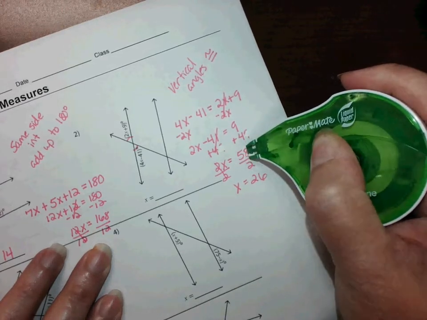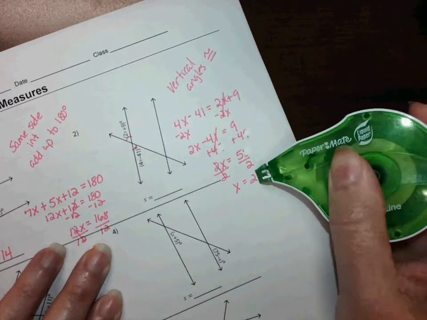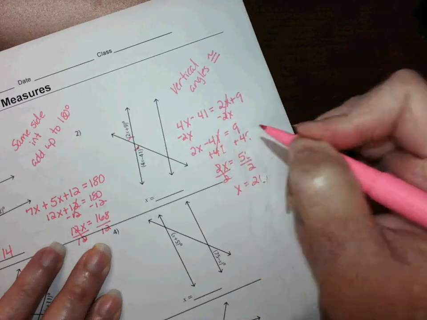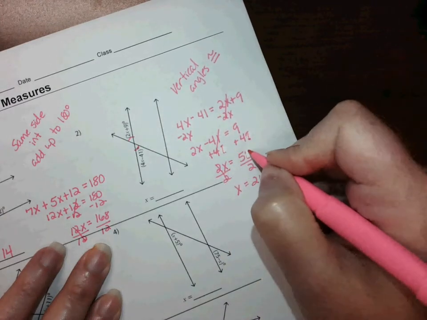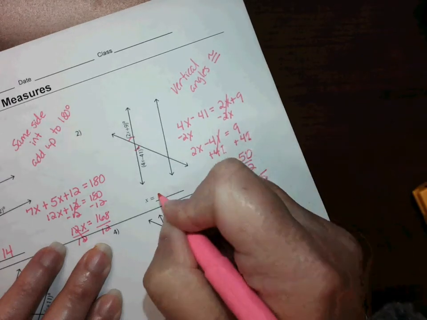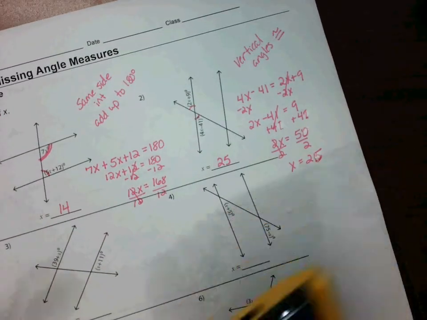which would make this a 50, and make this a 25. This is 41. This is 50, and 50 divided by 2 is 25. So if you do it by hand, it's still a good idea to use your calculator to check.